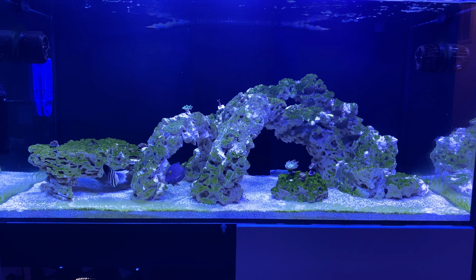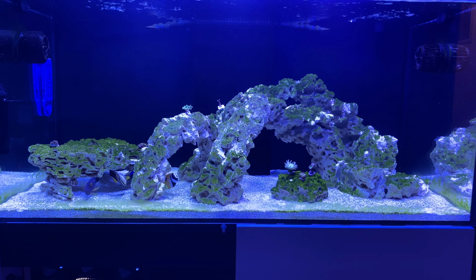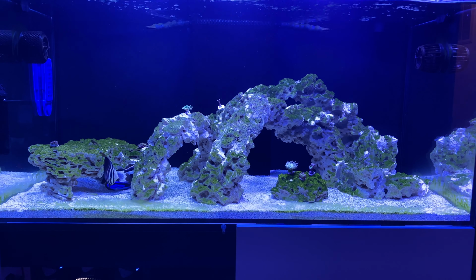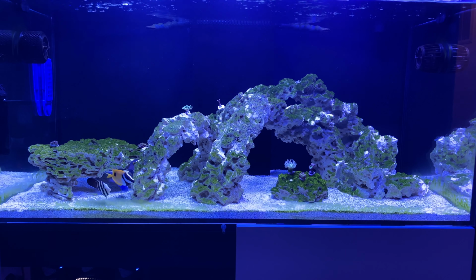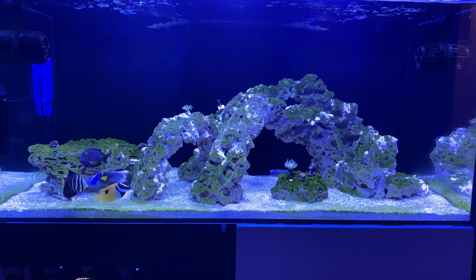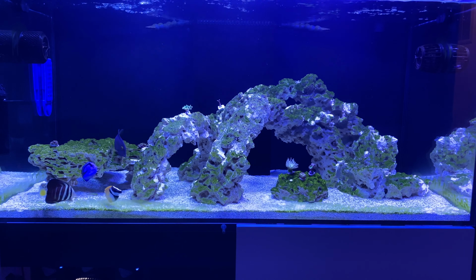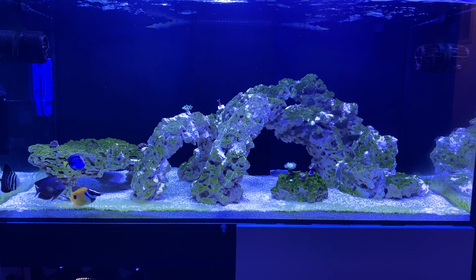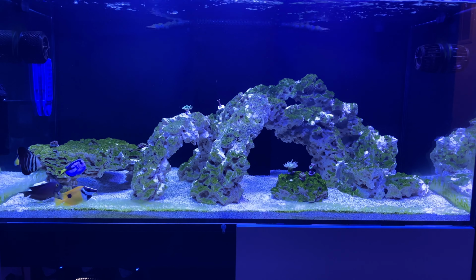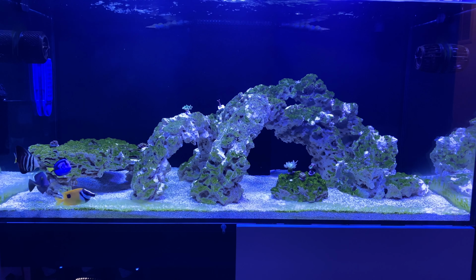So here we're looking at the scape fully submerged underwater, and I actually added that piece on the left kind of to give a movement of the scape as a whole, kind of starting high up on the right and moving kind of angularly to the left. And that's where I planned to add a little zoa garden.